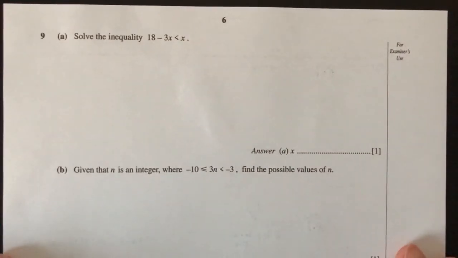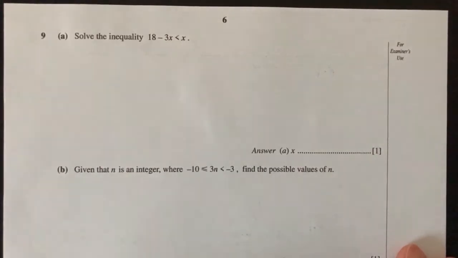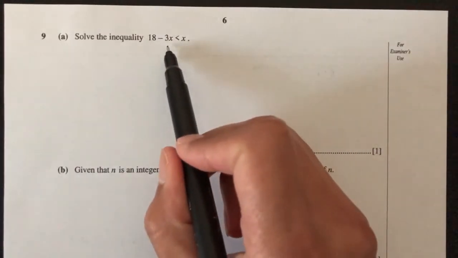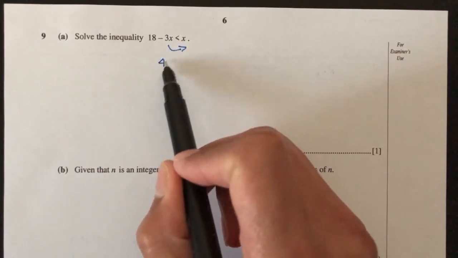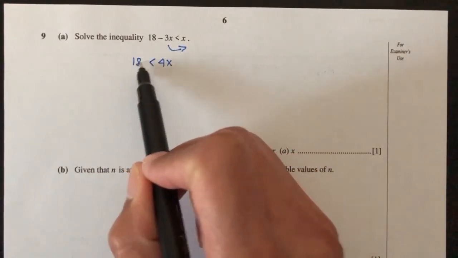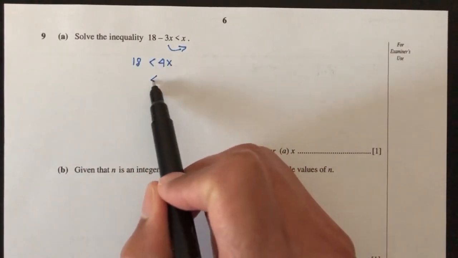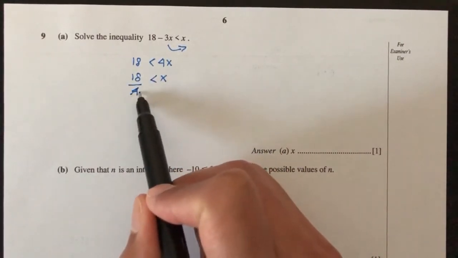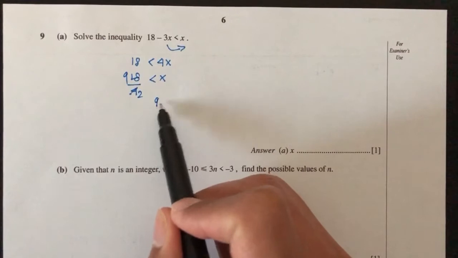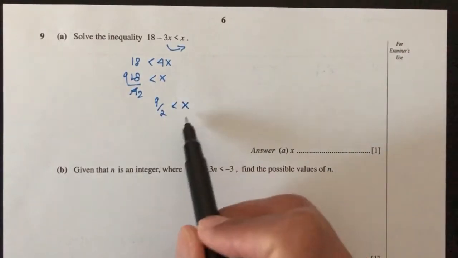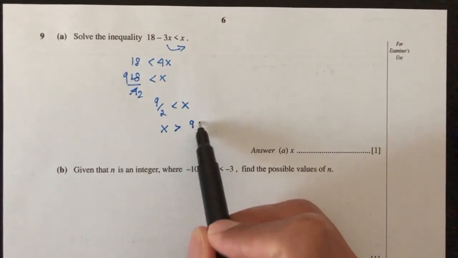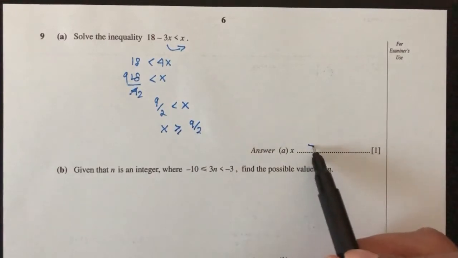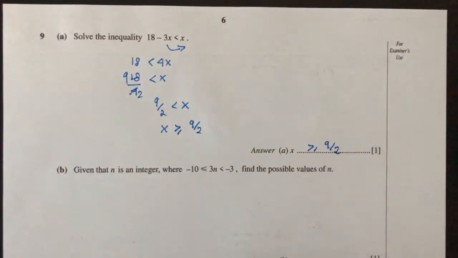Moving on to question number 9, solve this inequality. So let's first bring x over here. We will have 4x, 18. Bring 4 over here, we have x, 18 divided by 4. So divide by 2, we have 9 over 2. So x will be this value.